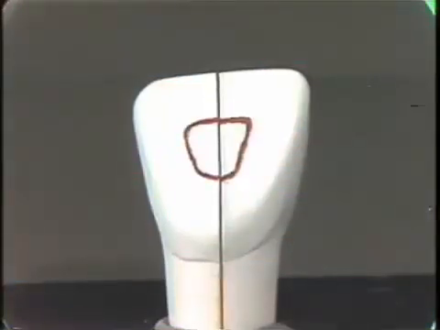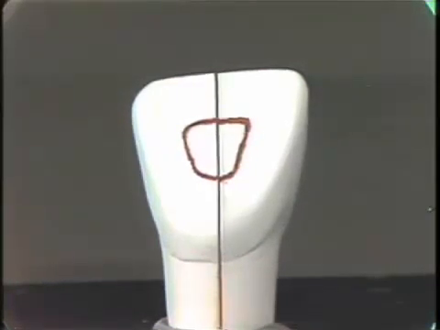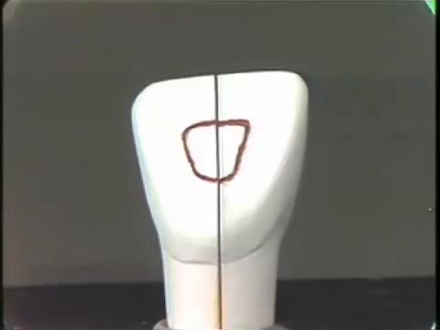I'm going now to go through a step-by-step presentation of the procedure for unroofing the pulp chamber. The first example that we're going to use is the maxillary central incisor. We'll go through that in great detail, and all the other examples we'll go through rather quickly since the procedure is very much the same.